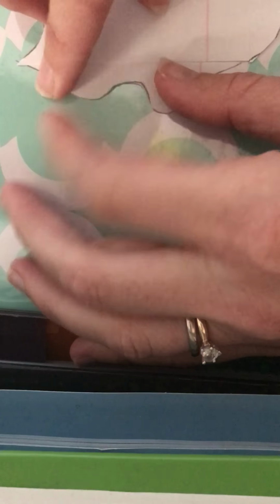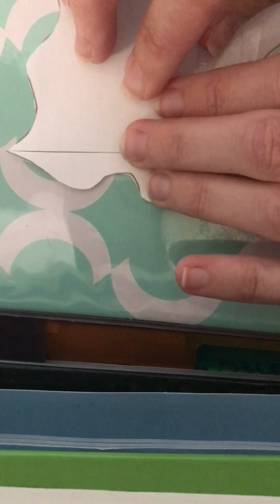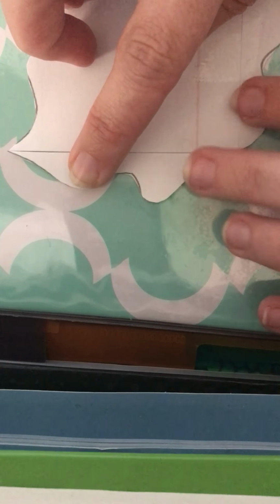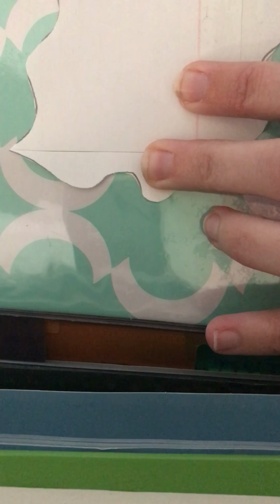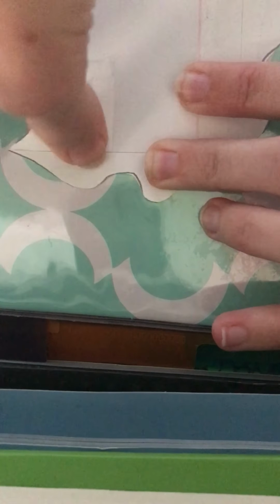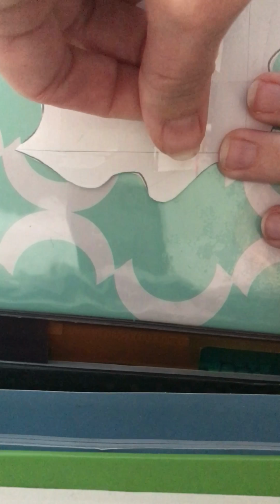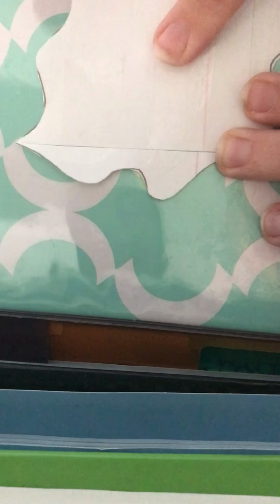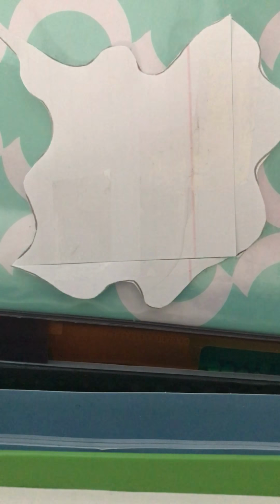Okay, let's line it up with our edges here, and then I'm going to tape it again. Okay, so there's my shape.